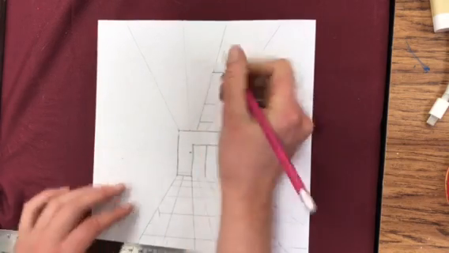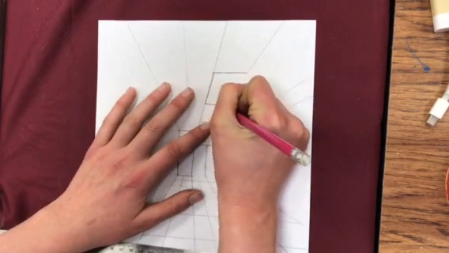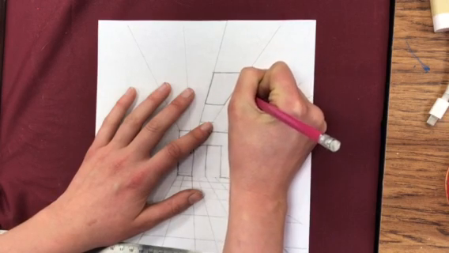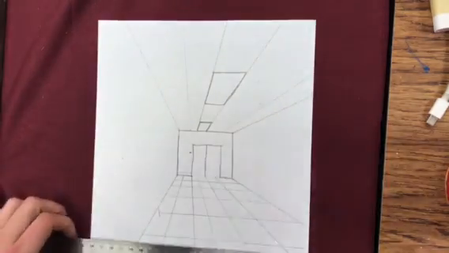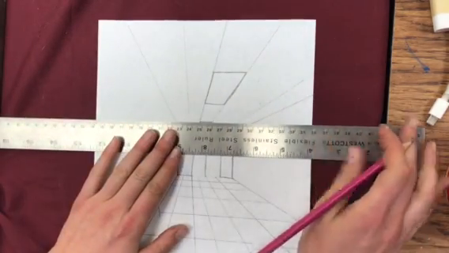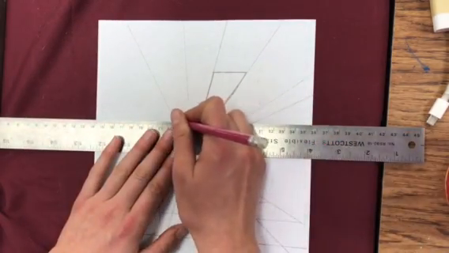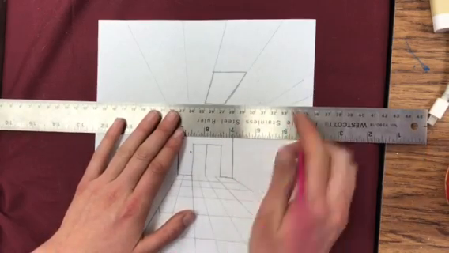I think our lights in the hallway have a thick border around them. And then they continue the whole way to the edge of the wall.